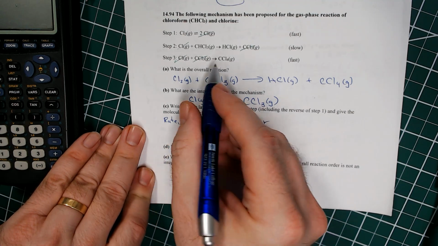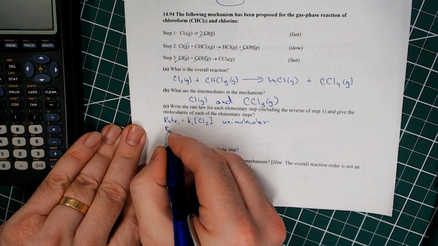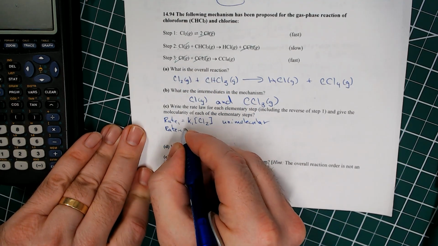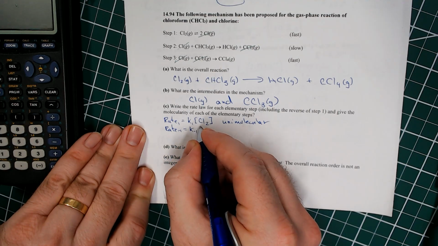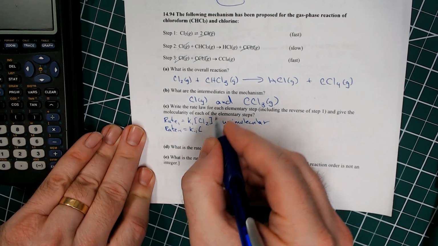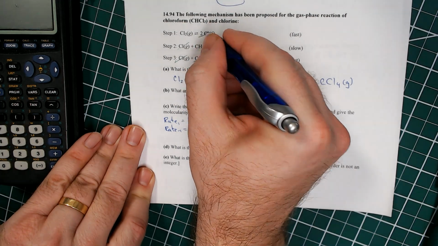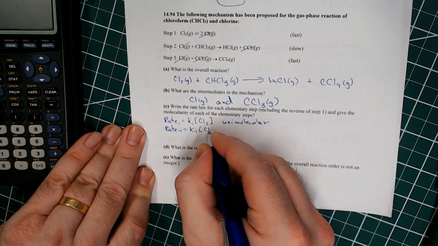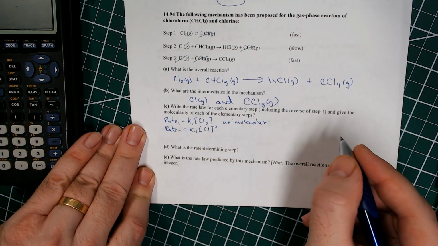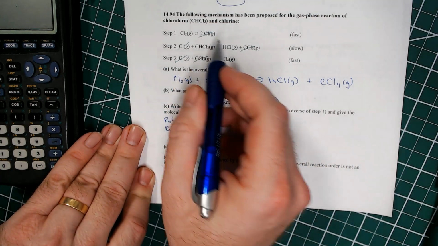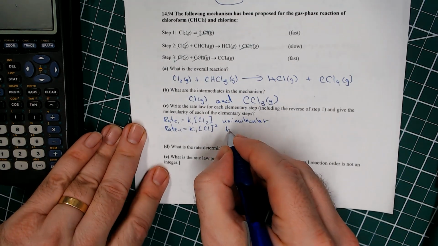All right, and then we'll do rate -1. So rate -1 is K -1, and then it's going back. So there are 2 molecules of Cl, so we'll do Cl squared. And since there are 2 of those atoms, that one is bimolecular.